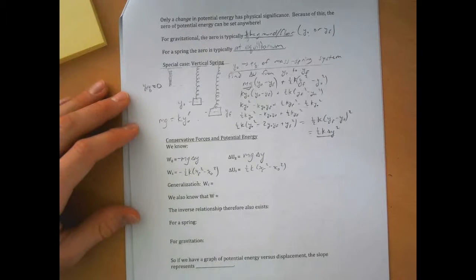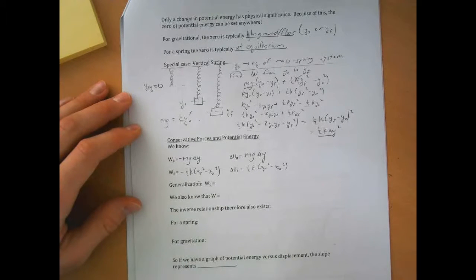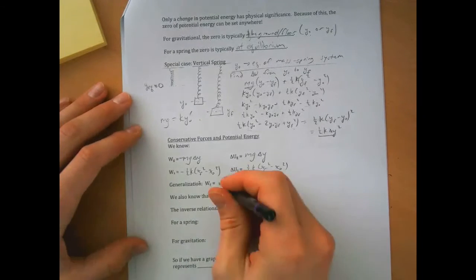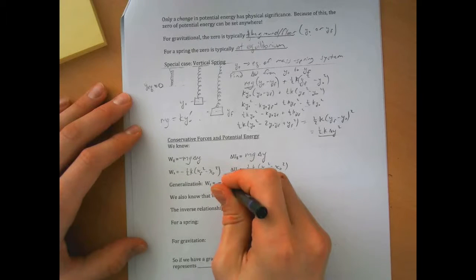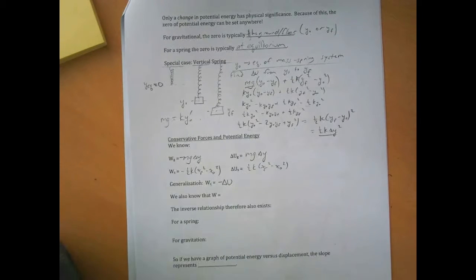Do we see a pattern? The work done by a conservative force is equal to negative a change in potential energy. That make sense?